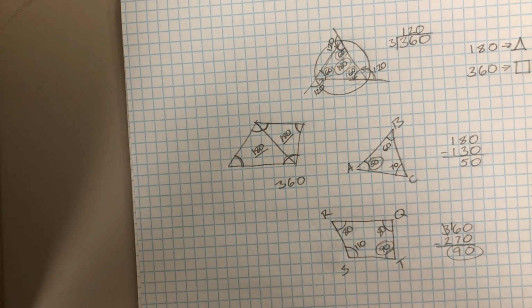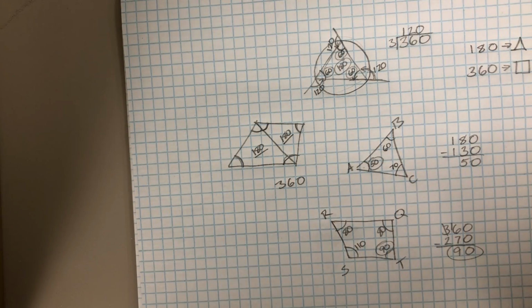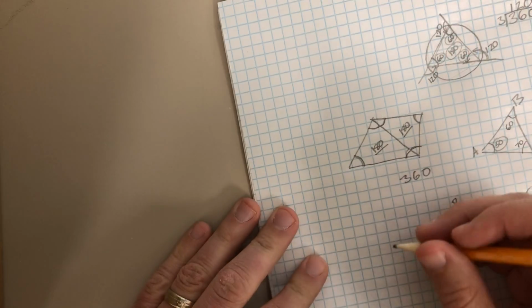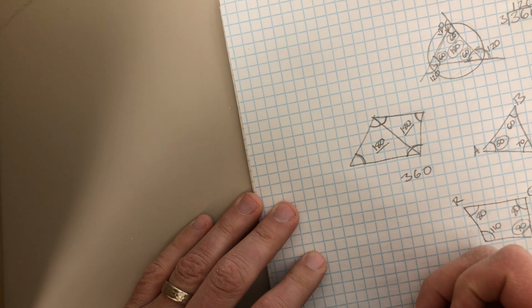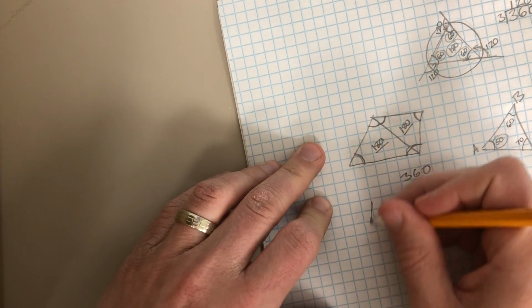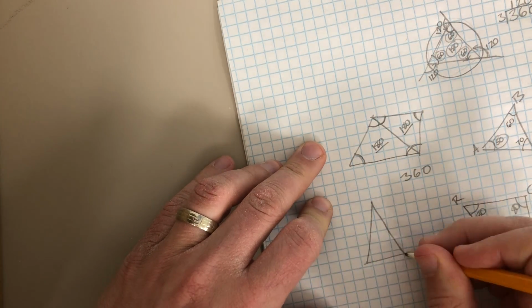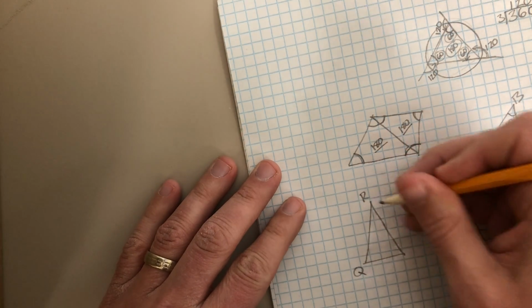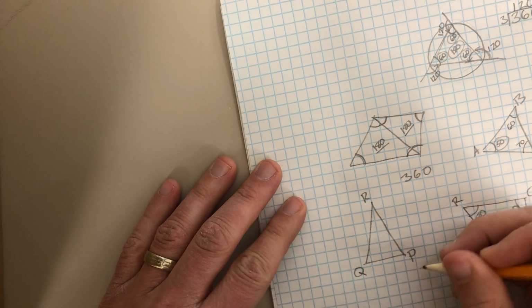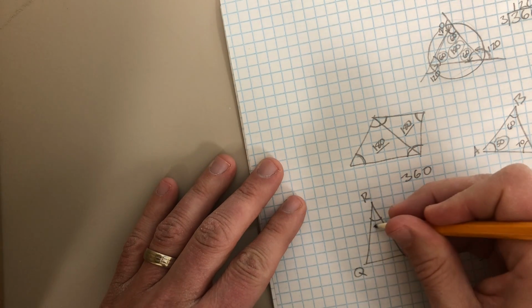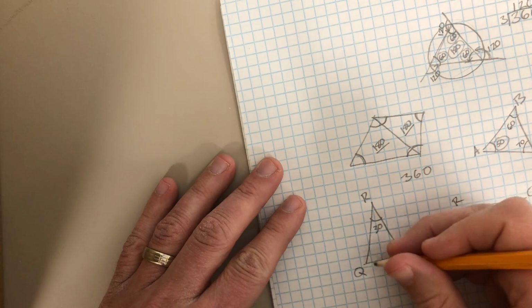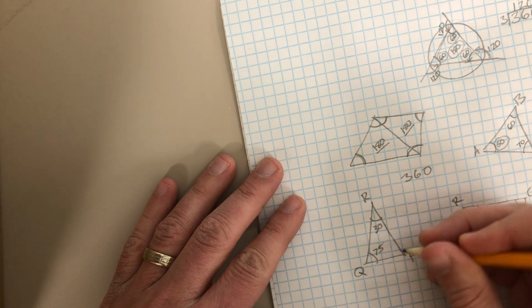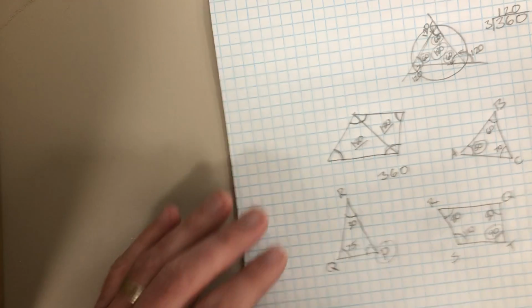All right, pause the video right here. See if you can do letter D. All right, letter D. So we got triangle QRP. Okay, so I know R is 30. I know Q is 75. And I need to find out what is P.